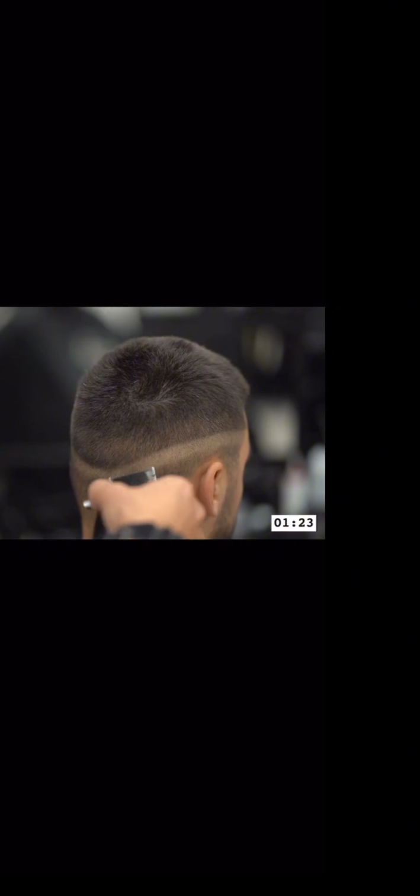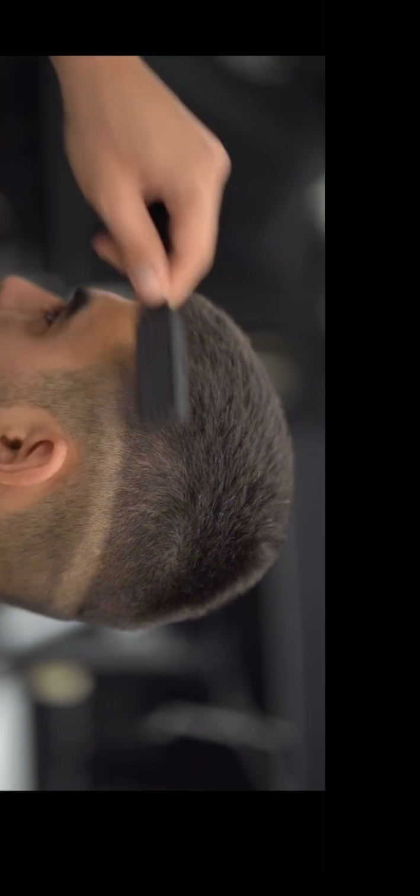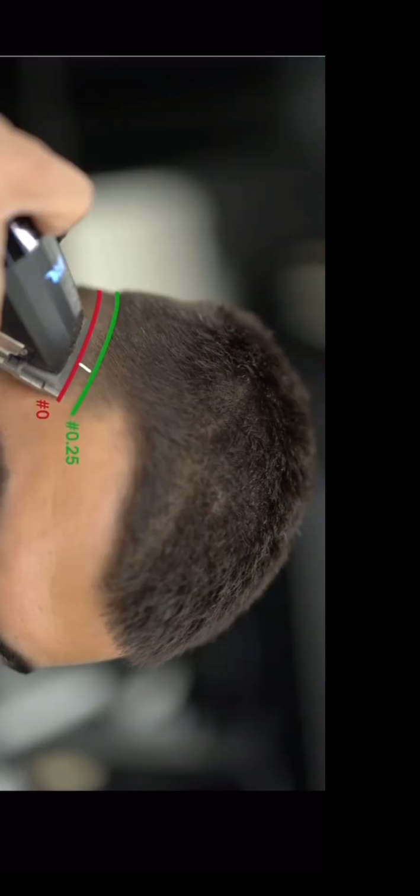Okay, after I finish the guideline, I go immediately below with 0, but without touching the guideline. This is a very important step because it helps us prepare the area below the line for the trimmer, which will make the blending much easier. It's very important as well to not touch the guideline because you want to keep the length to 0.25. If you touch it with 0, then your line will be harder to blend.